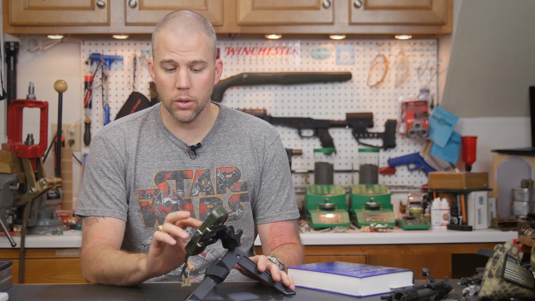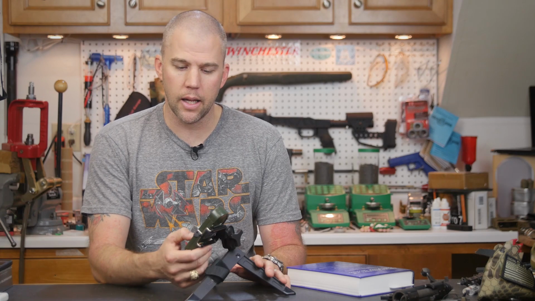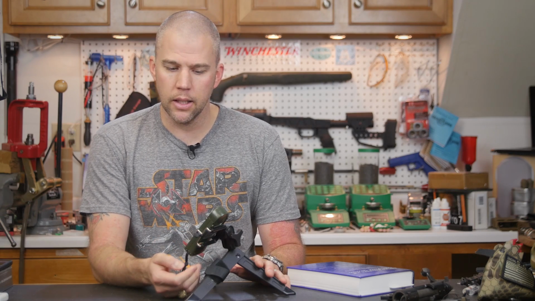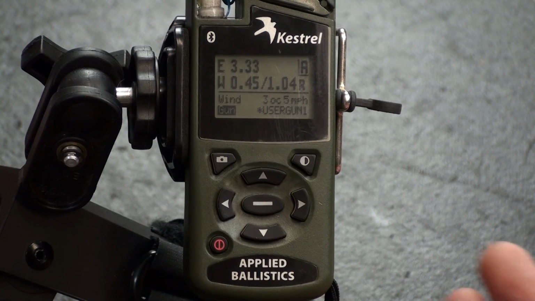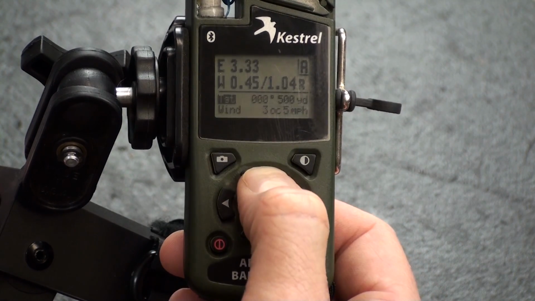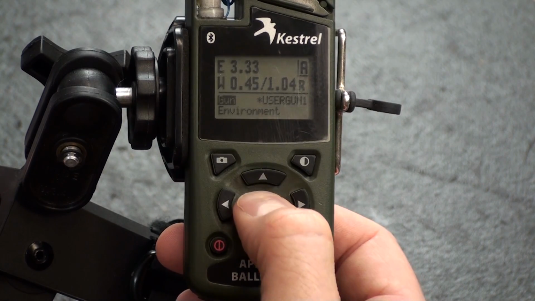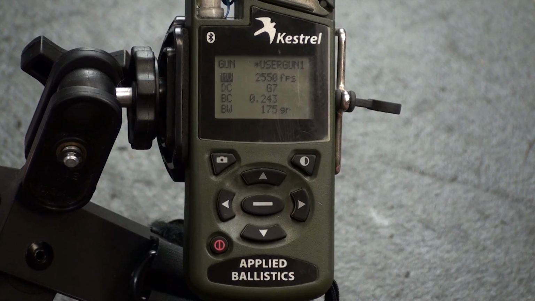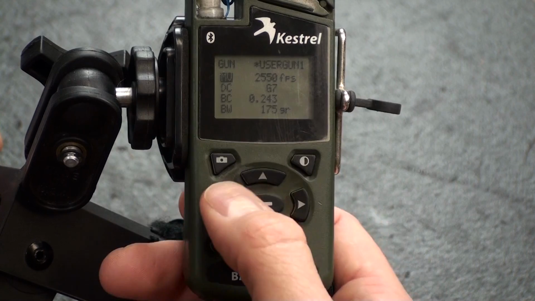Now let's say you're shooting something totally separate that the Kestrel's not going to default to. So we're going to go back into this gun, and once you're on the ballistics screen, if you want to tweak the gun, all you have to do is come down here, scroll down until you get to gun, click it, and now you can go in here and change all the parameters. So let's say we're shooting something like our 6.5 Ma 10.